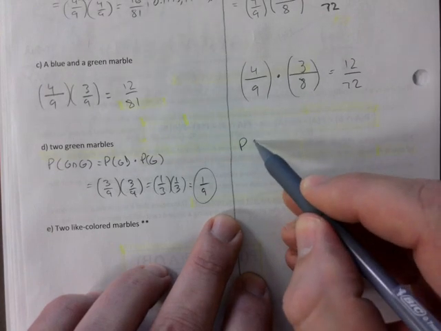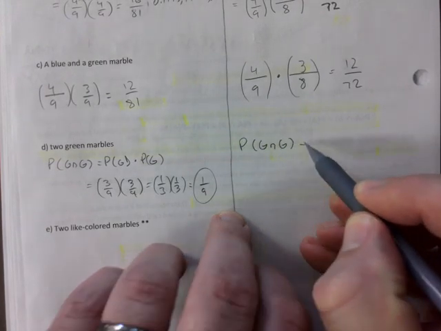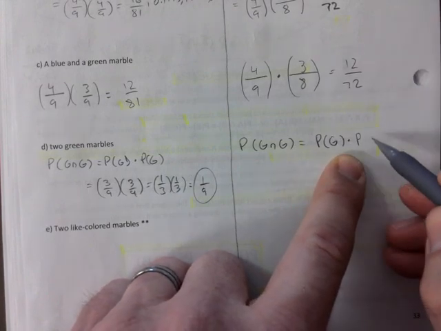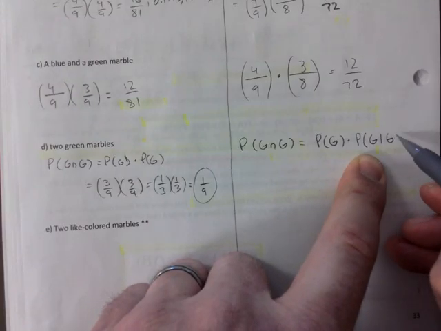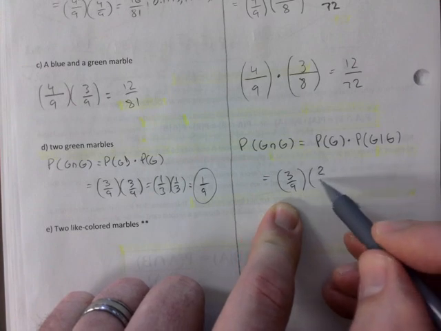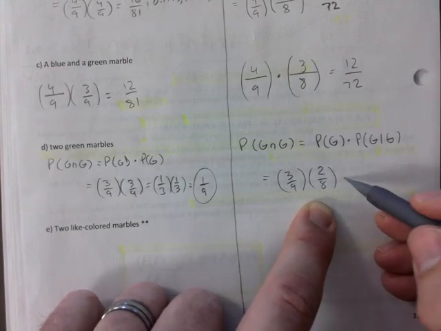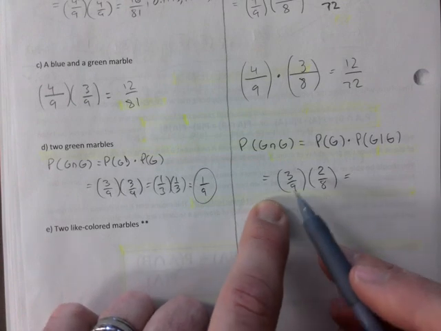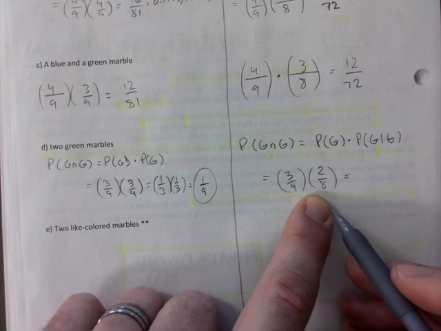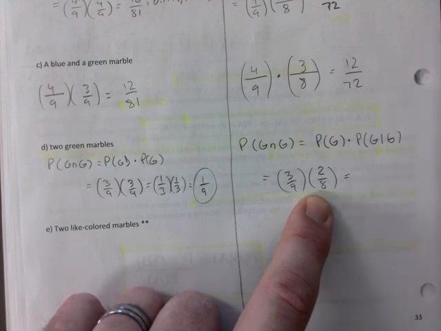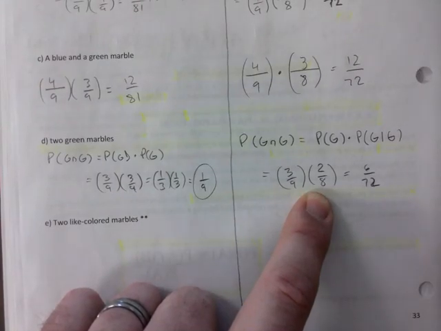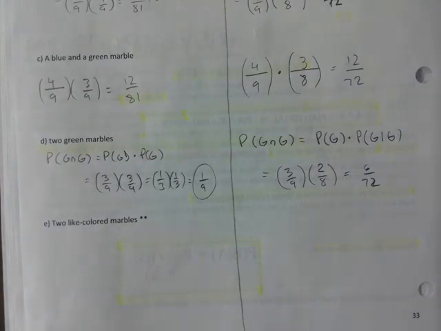This one would be P, G and G. But because you're told events are not replaced, it's G given that the first one was G. So that would be 3 out of 9 and then only 2 out of 8 for the second event. Does that make sense? Your number of greens is dropping and the total is dropping as well. Is this like super dependent events? No, there's no such thing, but it's still something to keep in mind that sometimes both are affected.